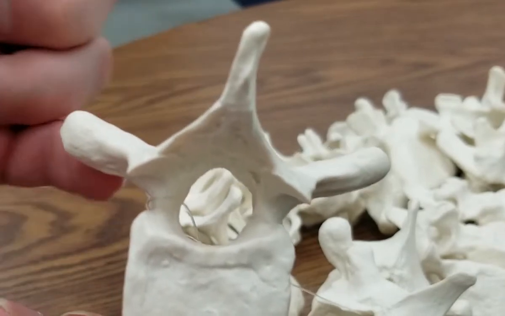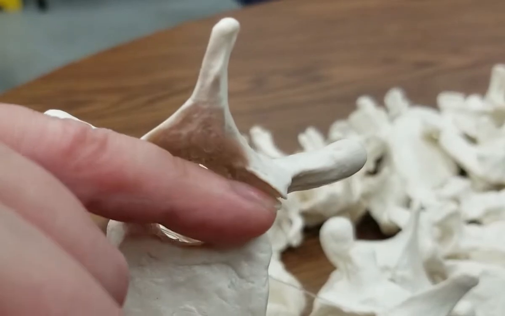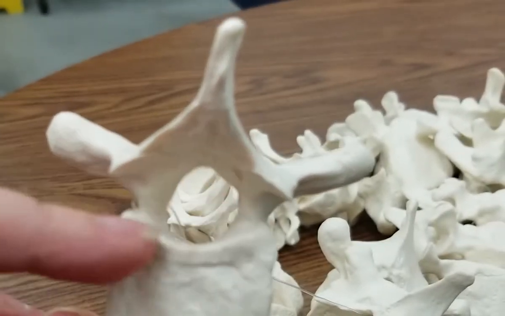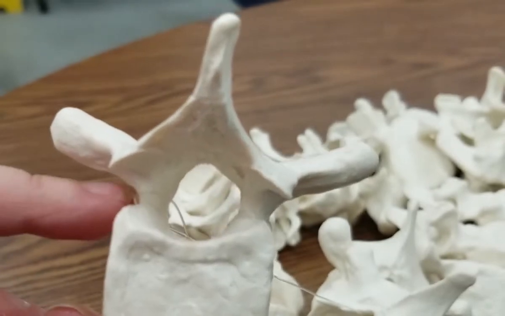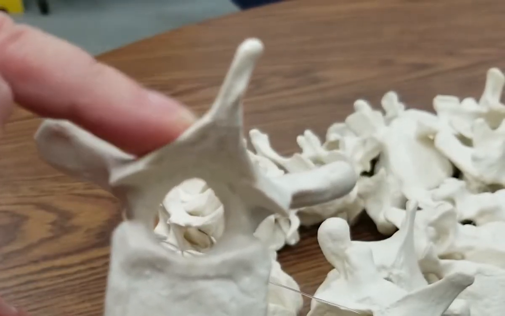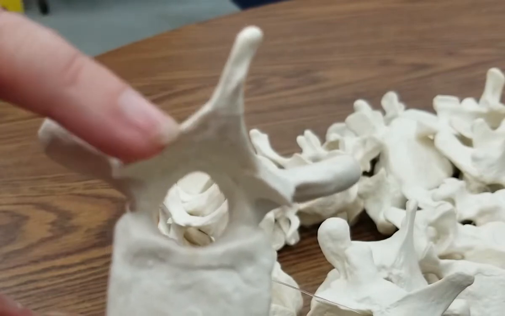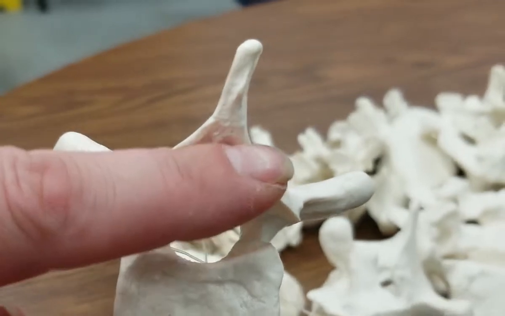So you see these little sides to the wall that form the circle. That's called the pedicle. And then up here, on top of the transverse process up to the spinal process, this little section is called the lamina.